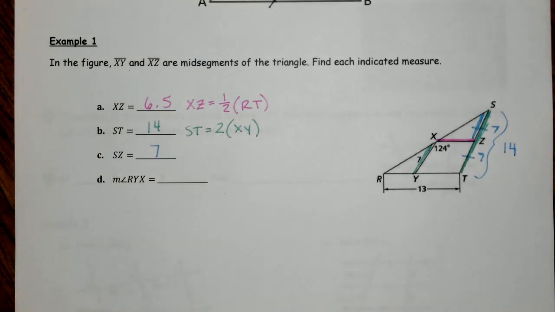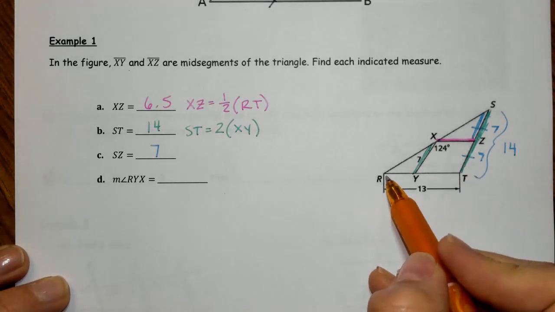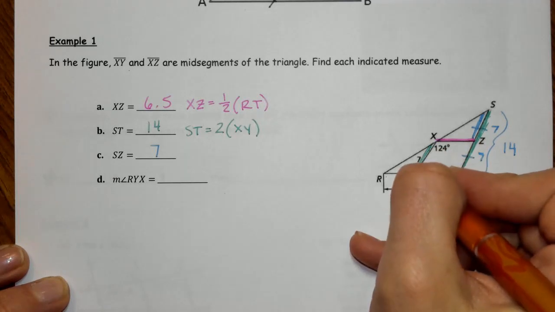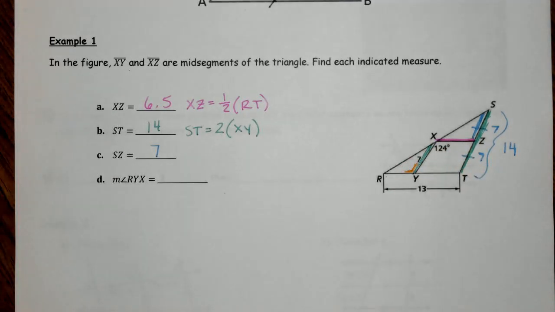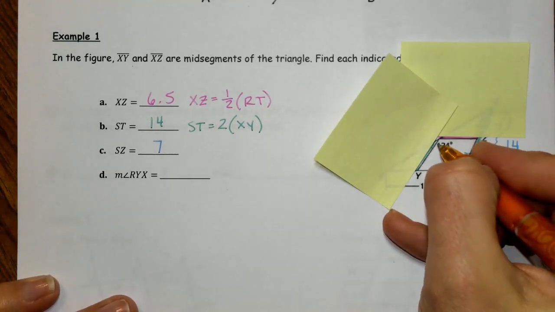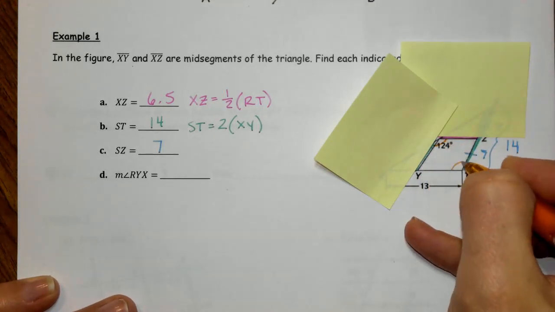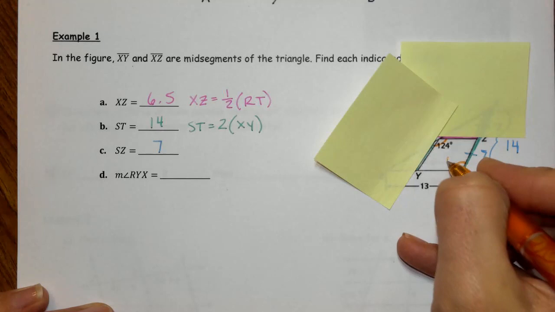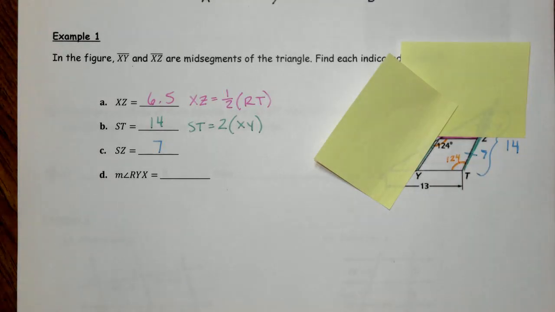Now, with the next problem here, this is where we have our parallel lines and transversals we're looking at, okay? We're looking for angle RYX. So we're looking for this angle right here. What we need to see is we're also going to be using a property of a parallelogram. We just talked about parallelograms and how the opposite angles are congruent. We are looking at this parallelogram right here. So that tells us that this 124, angle T, is also going to be 124. So we have to see this first.